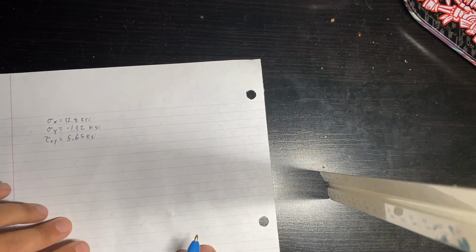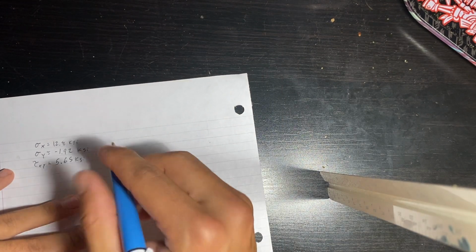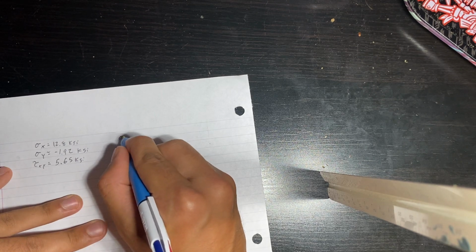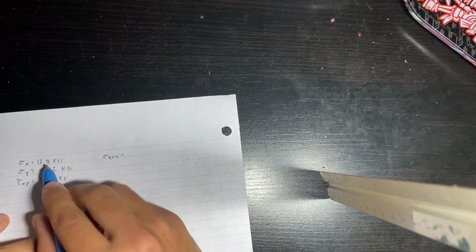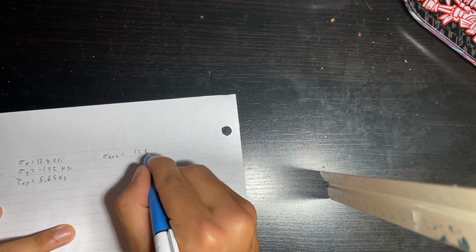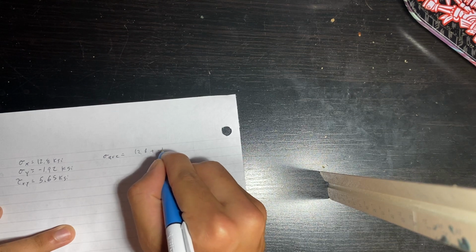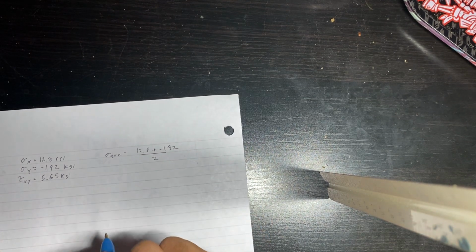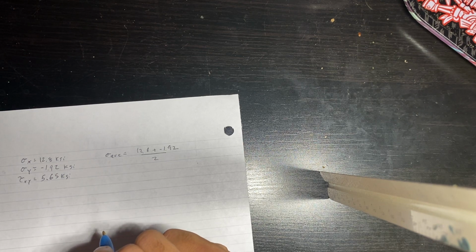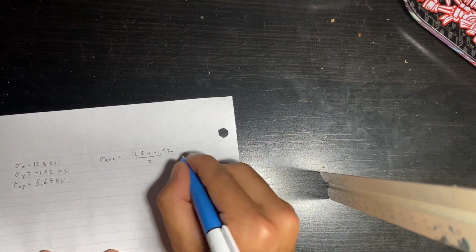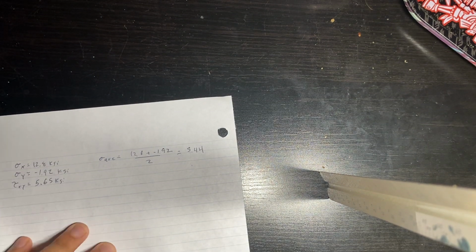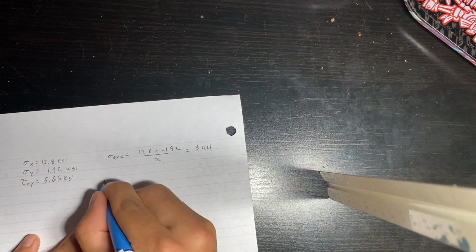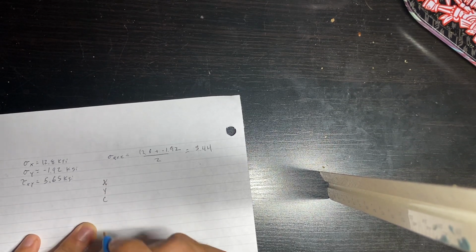All right. Let's go ahead and calculate our normal stress average, because we're going to use that later for our Mohr circle. This gives us an average value of 5.44. So for our coordinate system for our Mohr circle, we got x, y, and the center point.